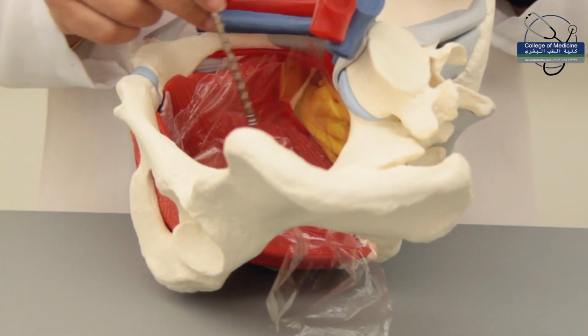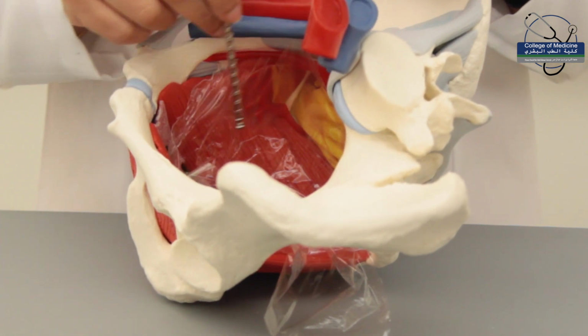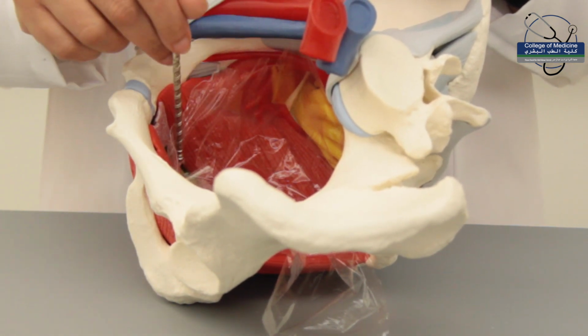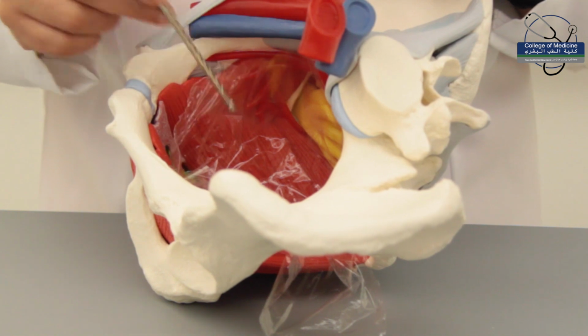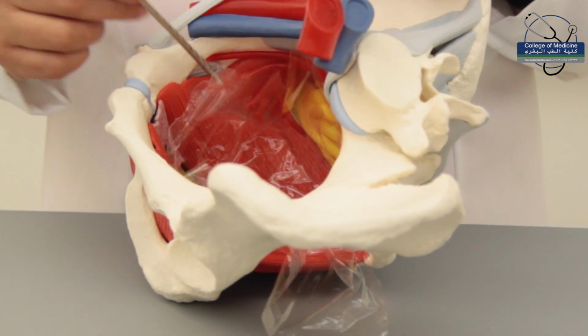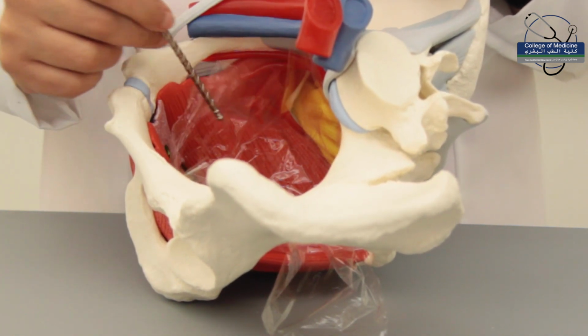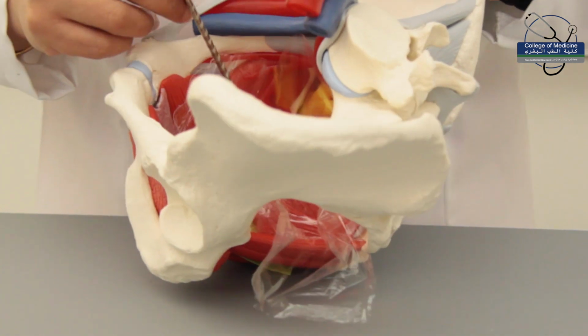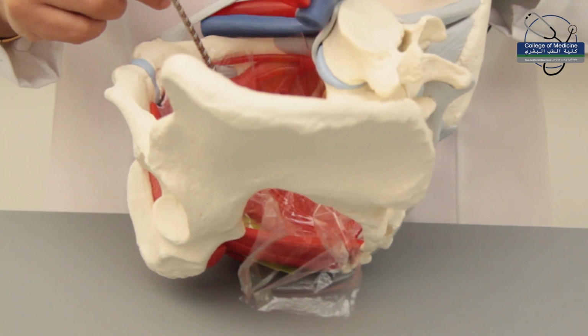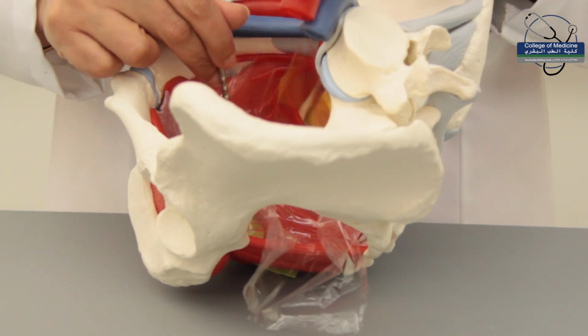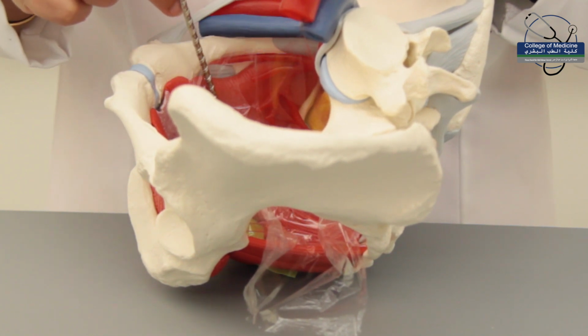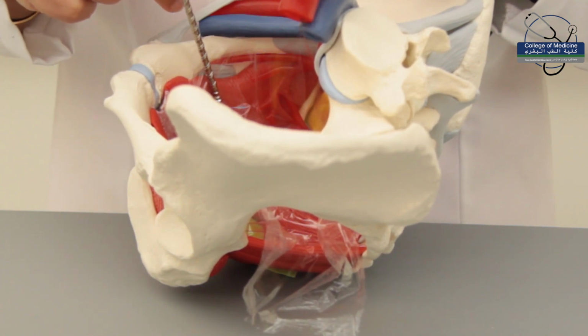So the fascia over the wall of the pelvic cavity, you can see this thin plastic is representing the pelvic fascia. It's one continuous membrane, but it changes its name according to the region it is covering.